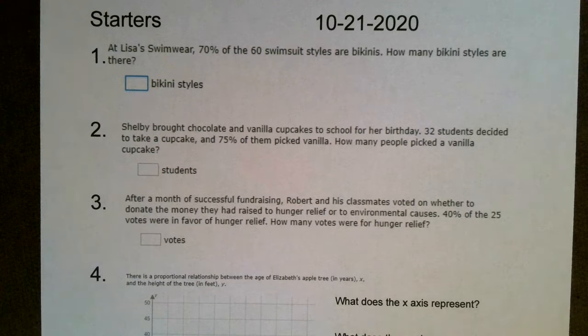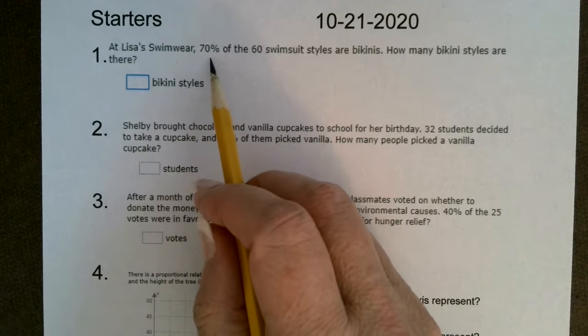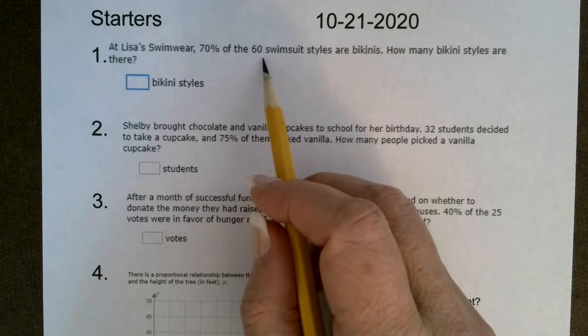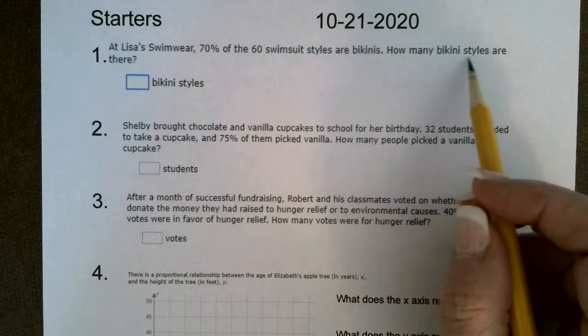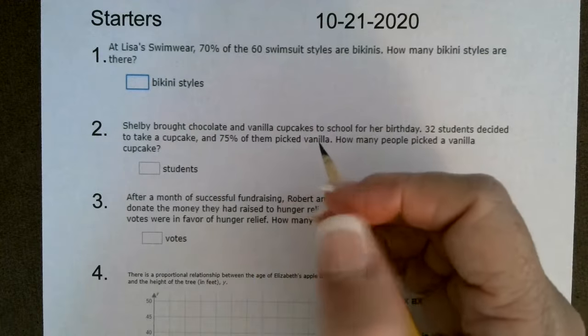Okay, here are the answers for Wednesday's starters. We are taking the percent proportion and we're using it to solve word problems for the first couple problems. So we've got at Lisa's swimwear, 70% of the 60 swimsuit styles are bikinis. How many bikini styles are there?